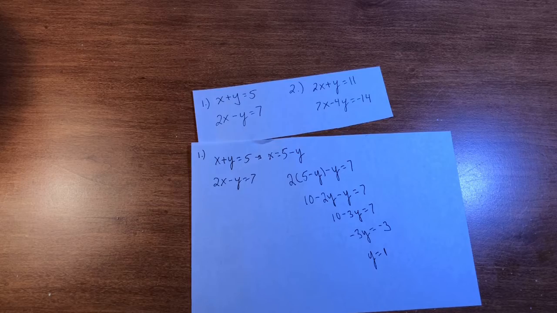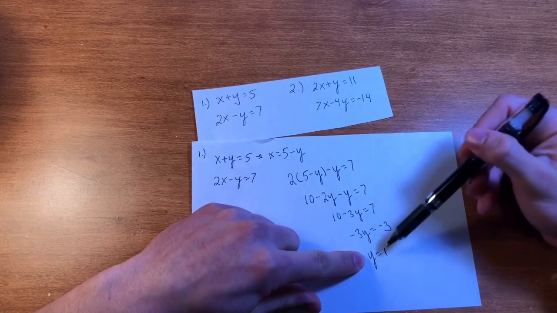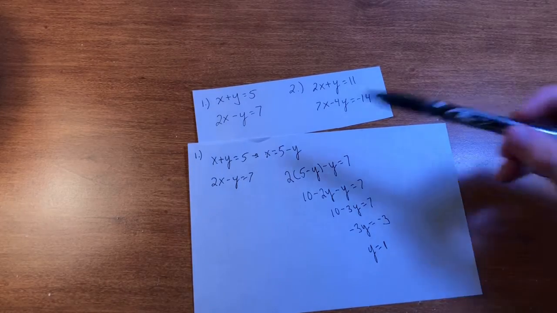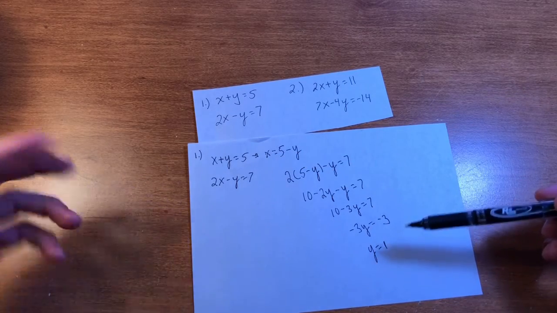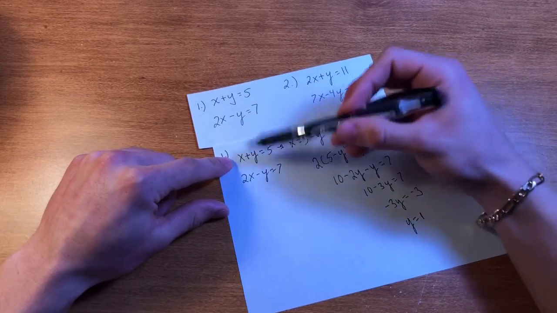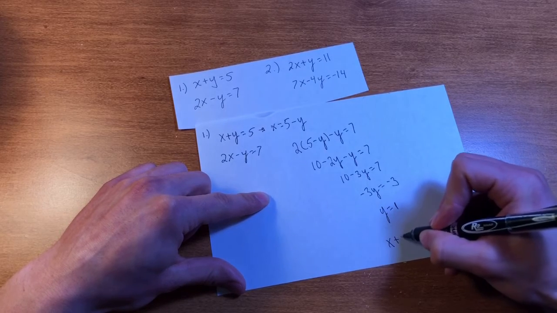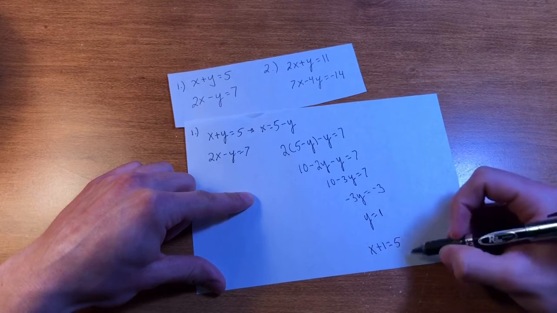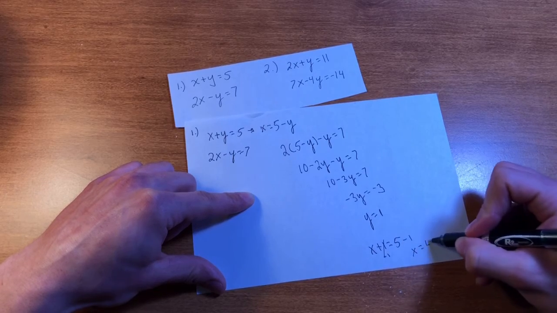So what's my next step? Well, I can take either equation and plug in what I just found for y. You can see this constant theme here, substitution. That's why we call it substitution: we solve for x and then substitute, we solve for y and then substitute. Let's take this first equation, which looks very simple. If I plug in what I've just found for y, I have x plus 1 equals 5. In order to solve for x, I'd subtract 1. So x equals 4.